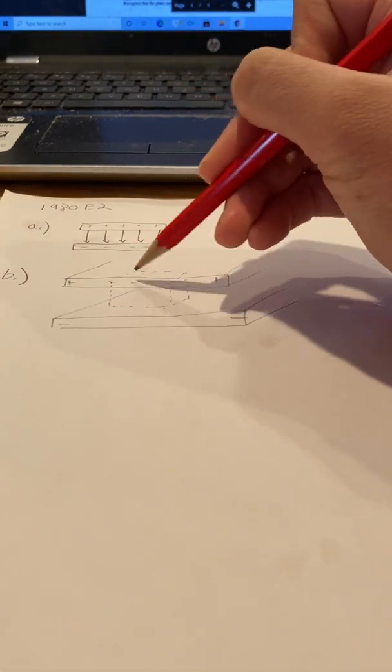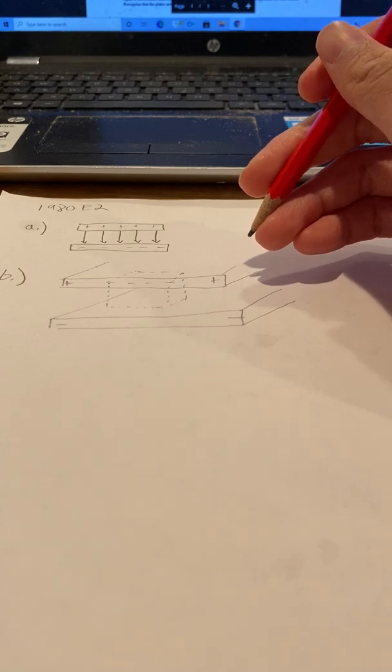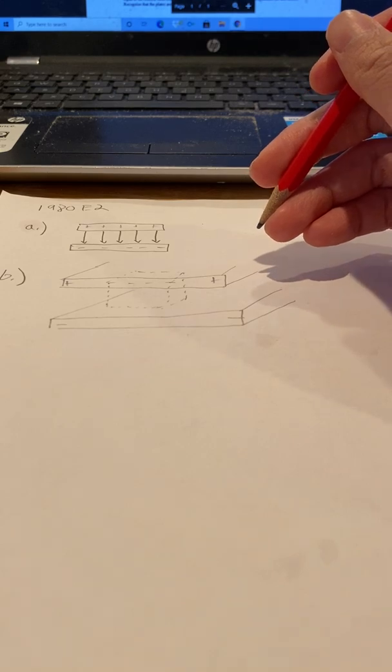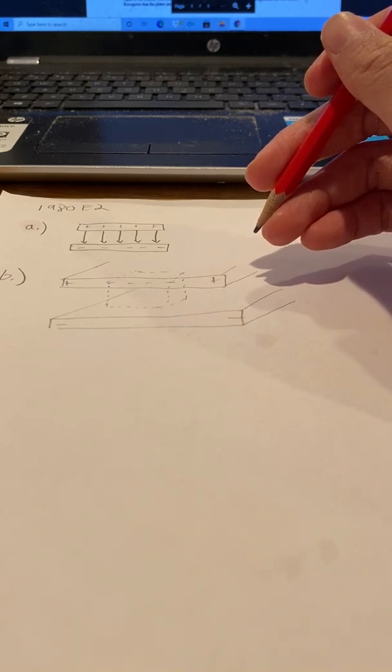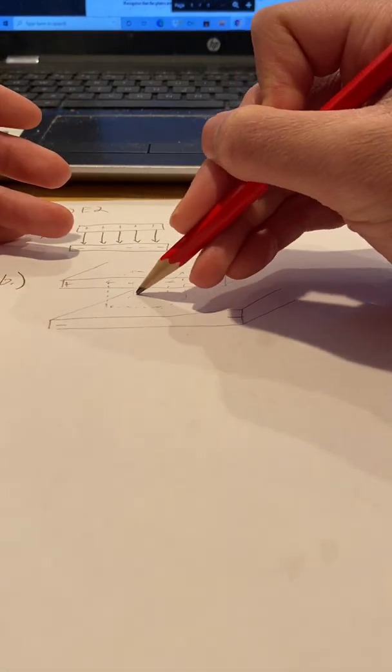Now the side faces, do they say it's perpendicular? Okay, they don't specify if it's got to be perpendicular. But I'm just gonna set it perpendicular because that's how you would do it.